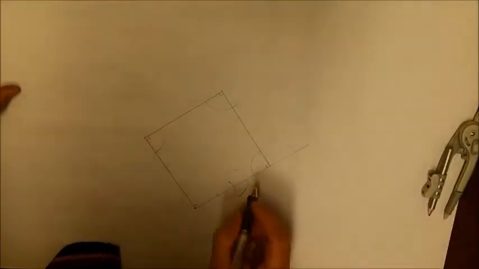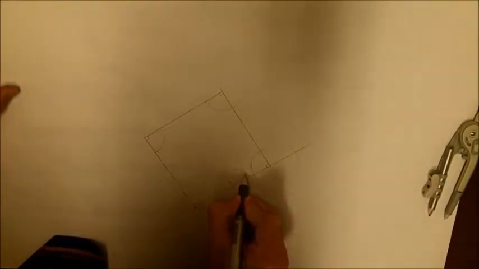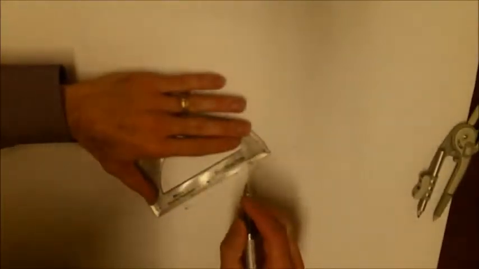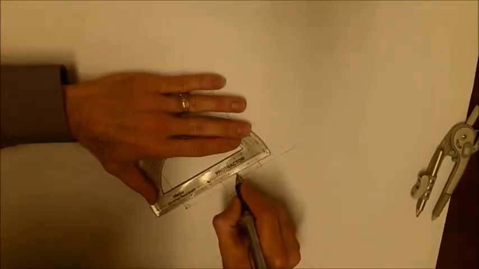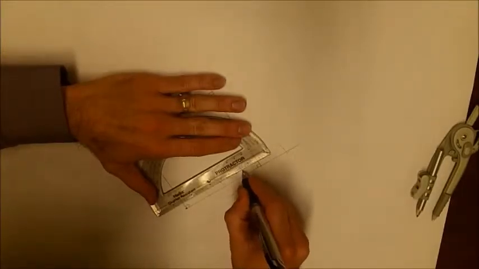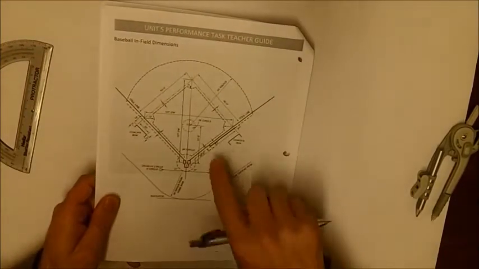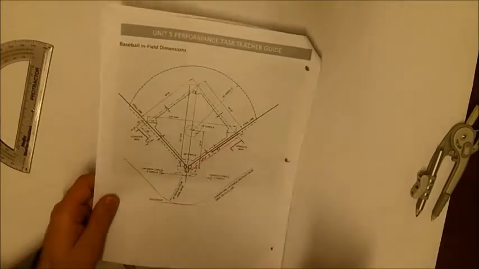So check this out. This intersection and that point make two points, and when we connect those two points, we're going to get a straight line, and it's going to be parallel. So now when you connect this one and that one, bam, we just created this line right here.